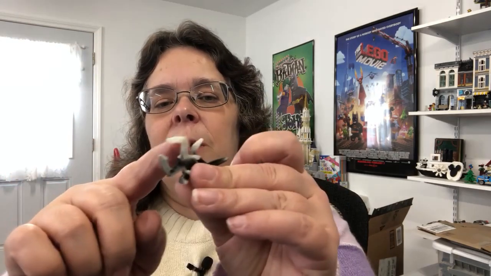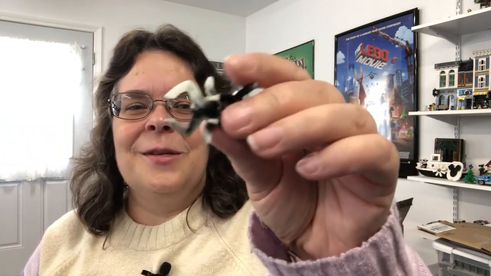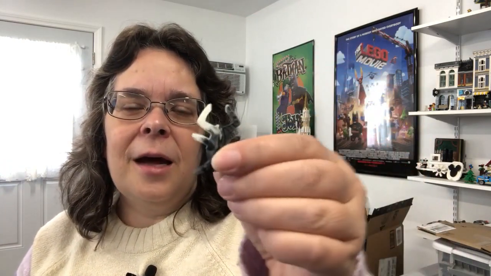We know that this part right here is glow in the dark. We did the little test of putting it in the light and putting it in the dark, and it glows in the dark. So we were able to look it up by color in the Bricklink catalog.